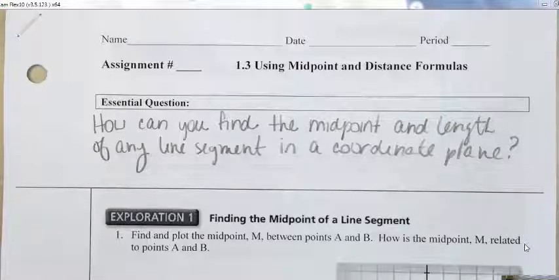Section 1.3, using midpoint and distance formulas. So those are the formulas we'll cover today. We're going to explore where they come from. How can you find the midpoint and length of any line segment in a coordinate plane? So that's our essential question.